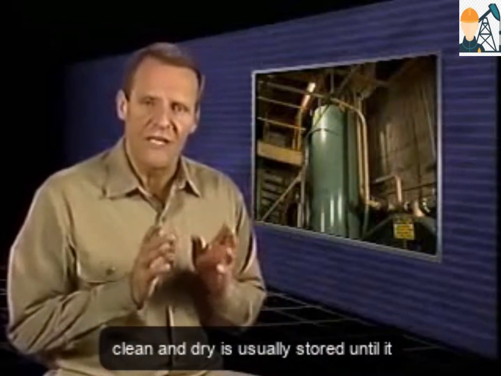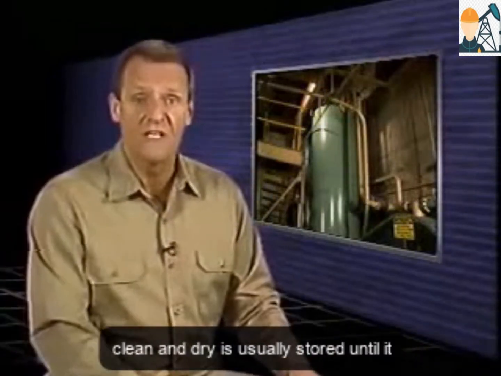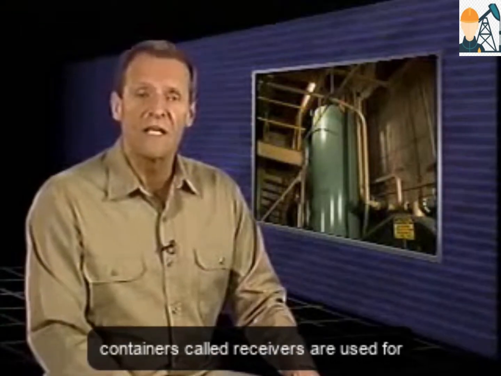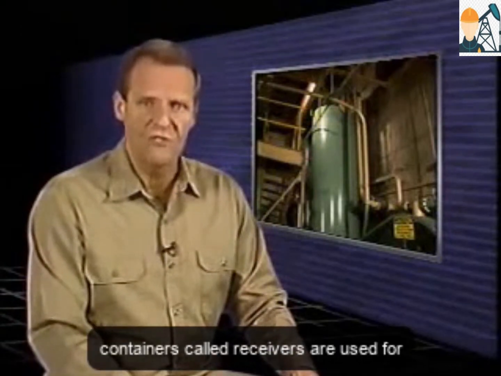Compressed gas that is clean and dry is usually stored until it is needed in the facility. Typically, containers called receivers are used for this purpose.